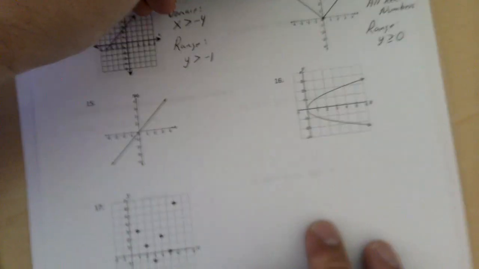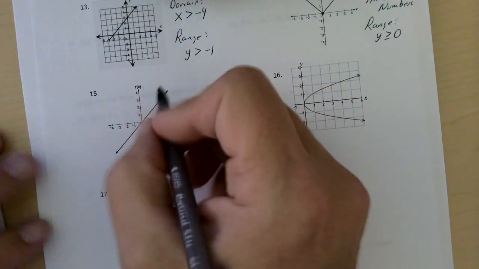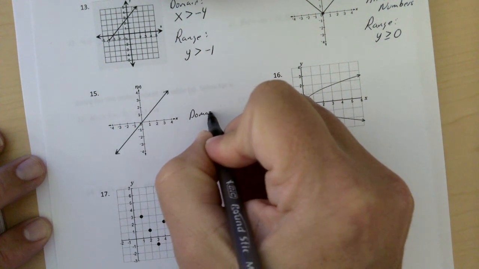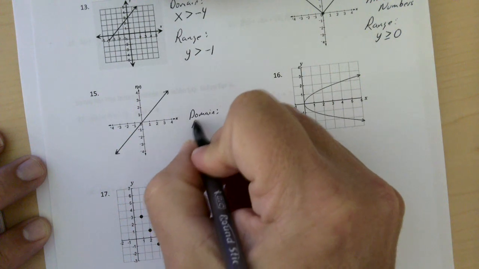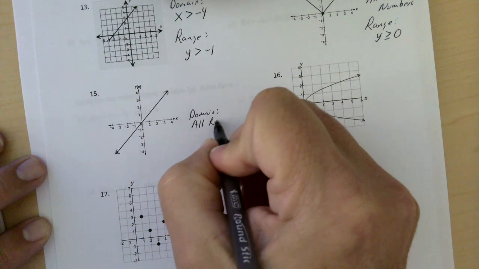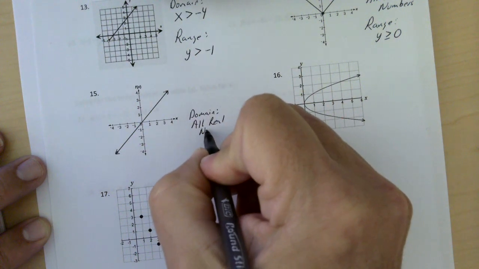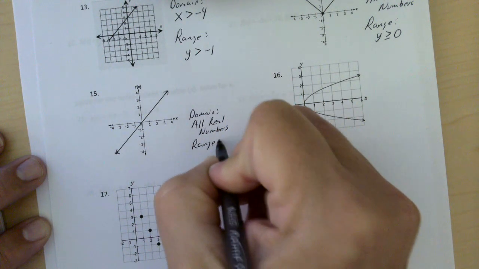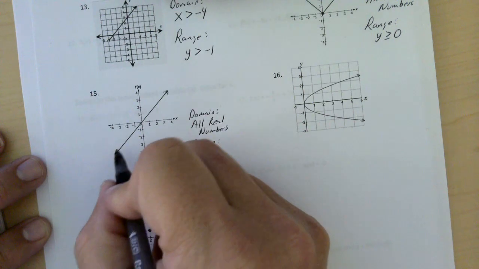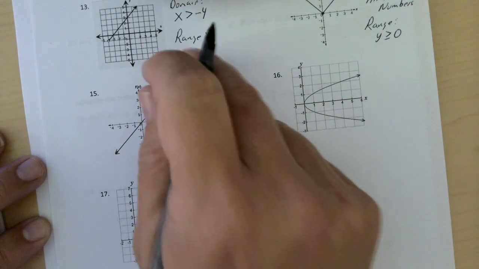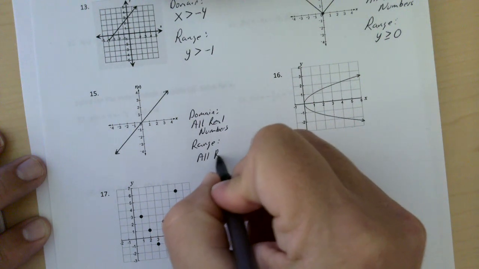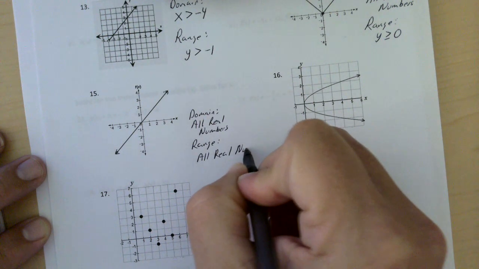Okay, so now this line right here goes on forever in both directions. So again, no starting and stopping point for your inputs, so it's all real numbers. Okay, and then range, there's no smallest because it goes down forever. There's no highest outcome because it goes forever. So once again, all real numbers.